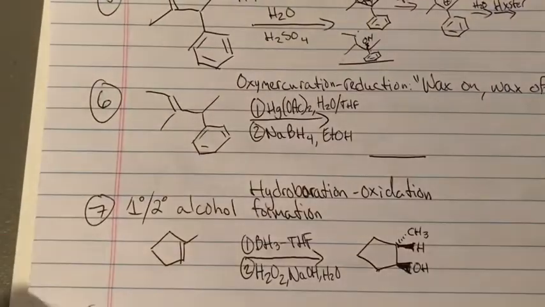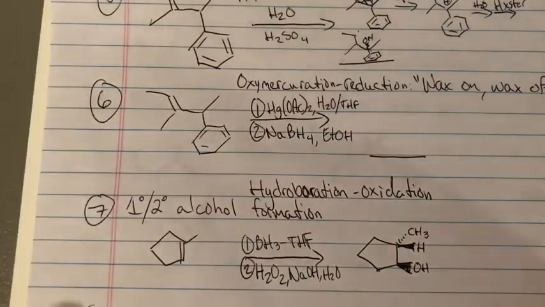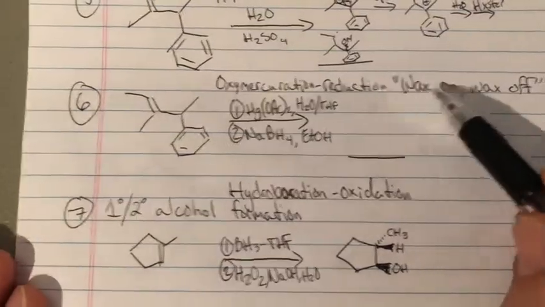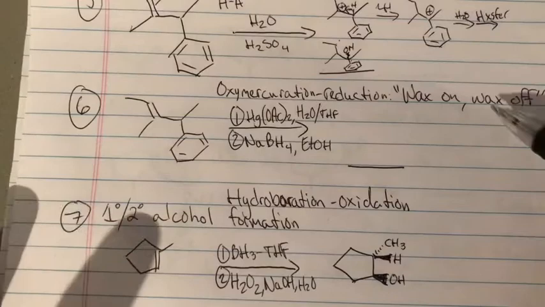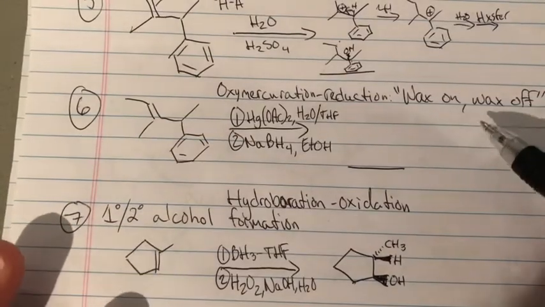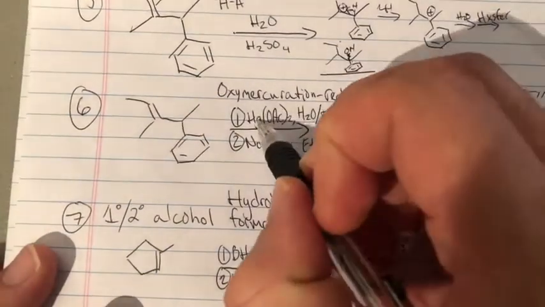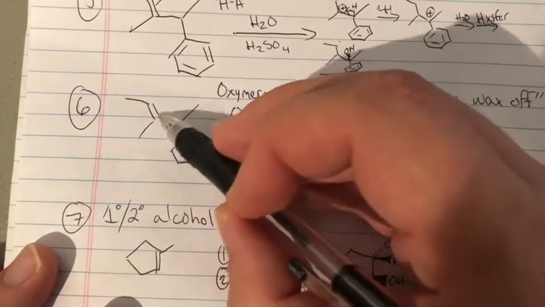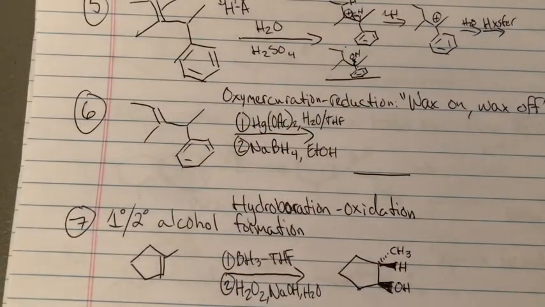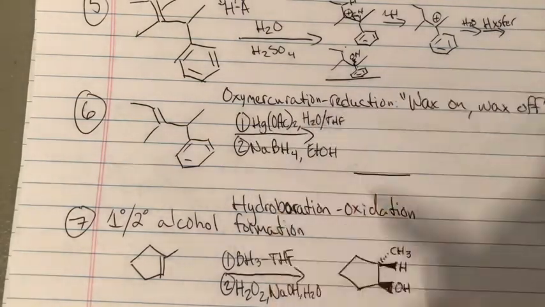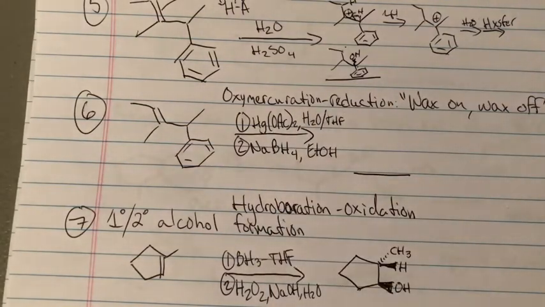For example, number 6, you're going to use oxymercuration reduction. This is what I refer to as the wax on, wax off set of conditions. So in other words, you're tacking on this mercury group onto the double bond so no hydride shift or rearrangement can occur. So you're going to have a positively charged species from that ring formation.